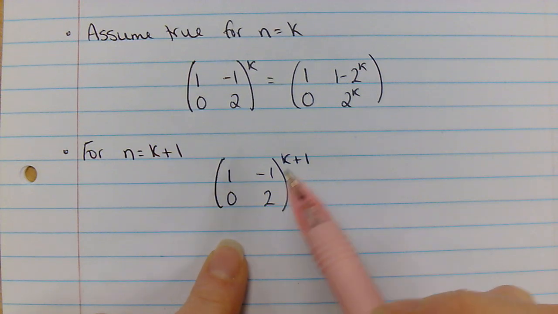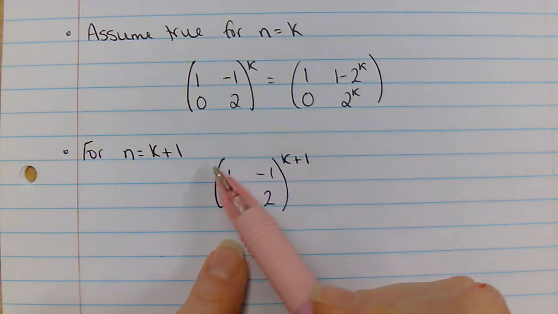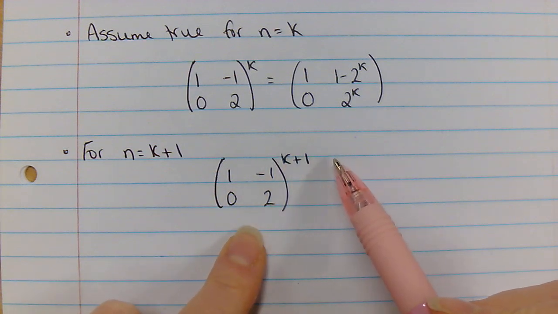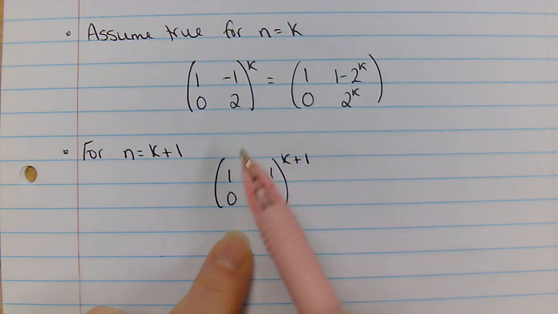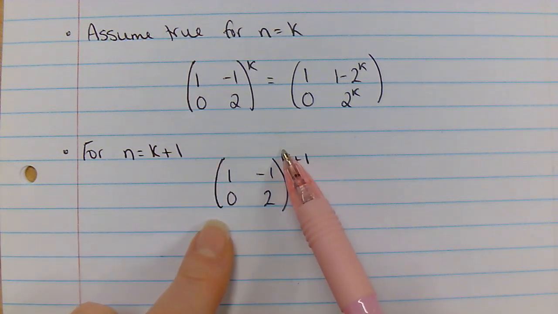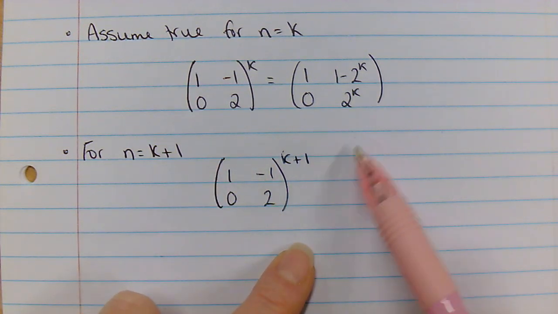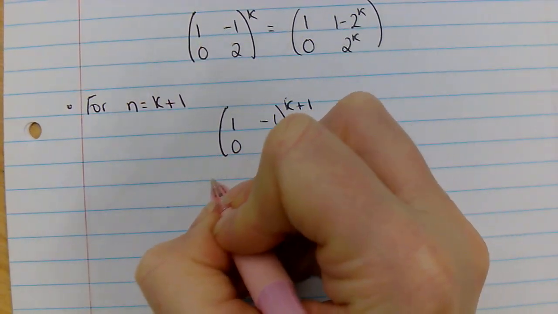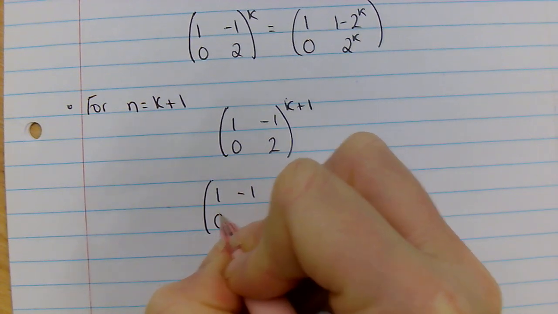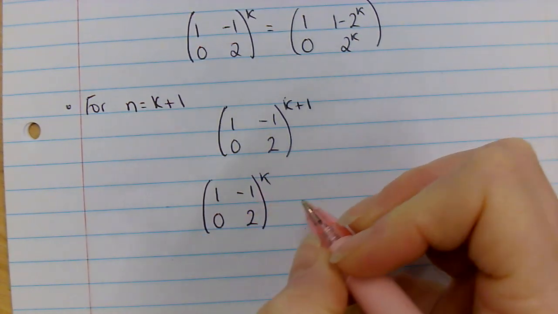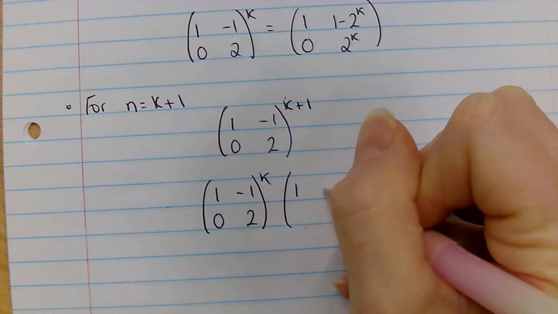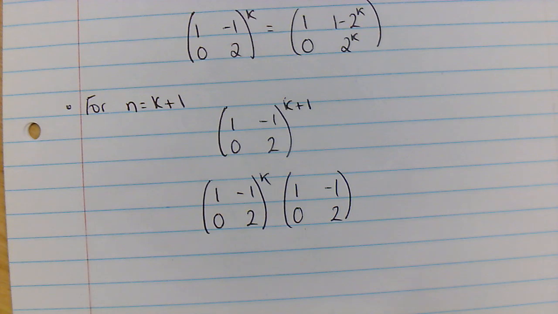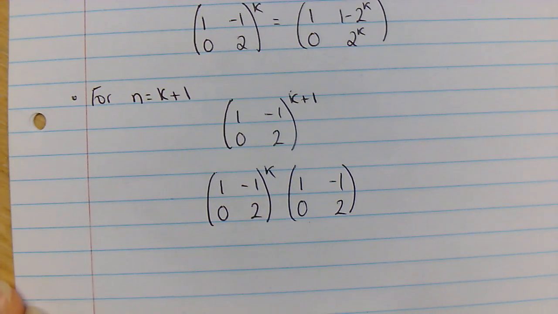So, a bit like the last example we did with our rules of indices, because this matrix is to the power of k plus 1, using rules of indices, are you happy that I can put the matrix to the power of k times the matrix to the power of 1? Because the rules of indices work in the same way. Okay, so we can write this as (1, -1; 0, 2) to the power of k times by (1, -1; 0, 2). Yeah, does that make sense?